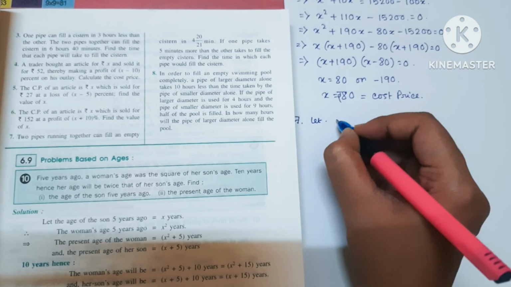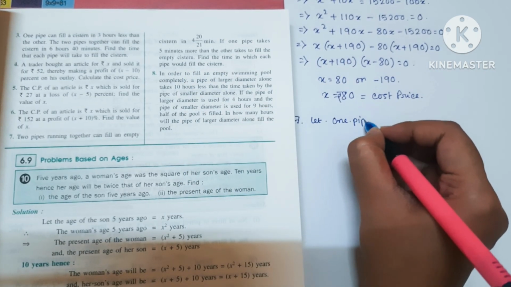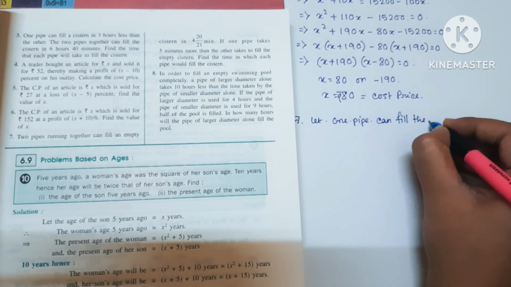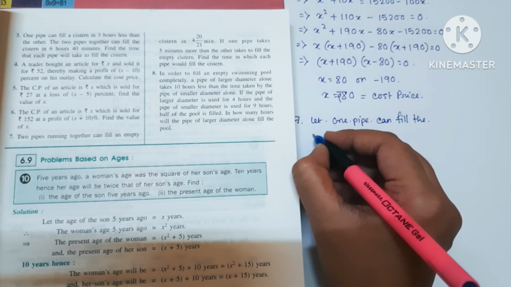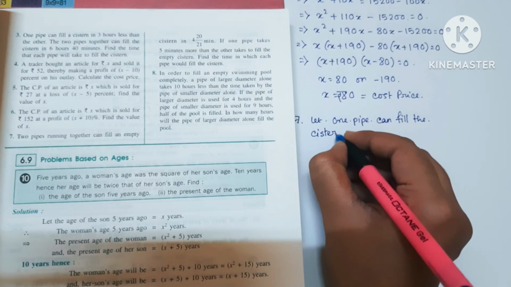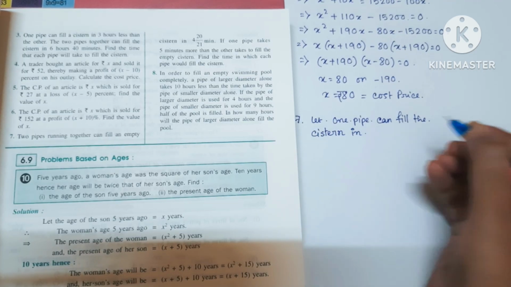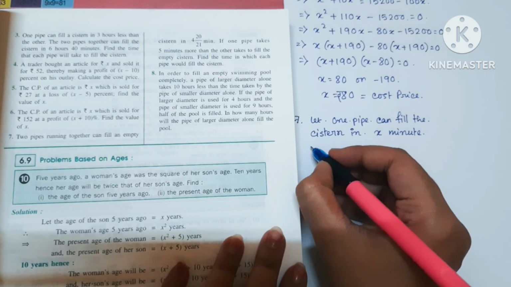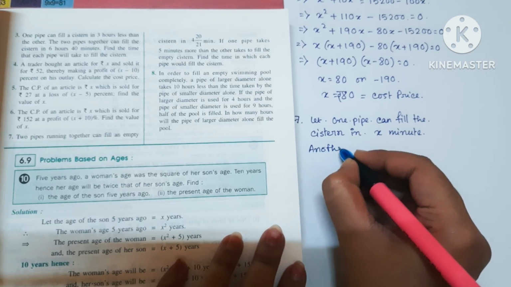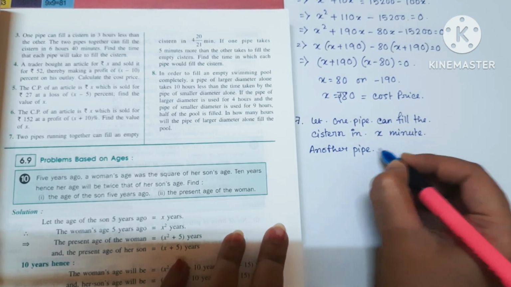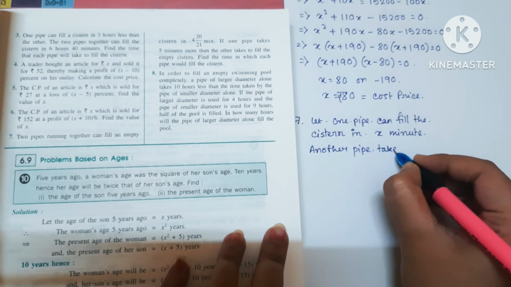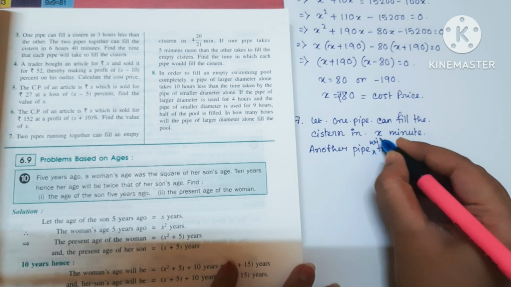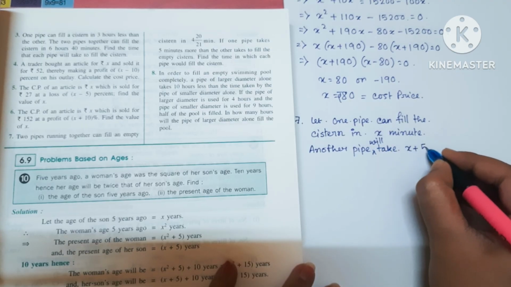Let one pipe fill the cistern in x minutes. Then another pipe will take x plus 5 minutes.